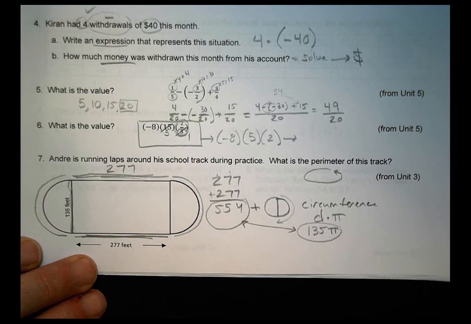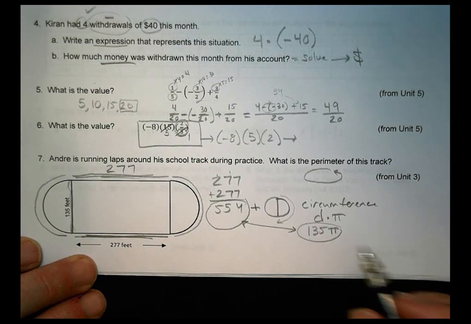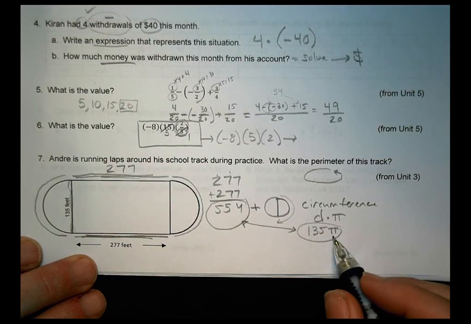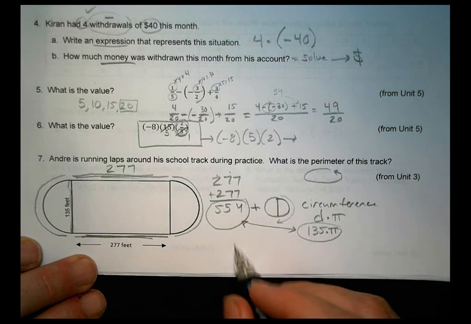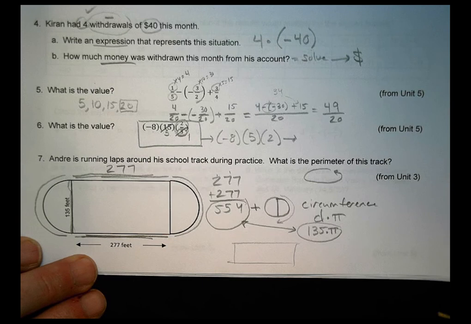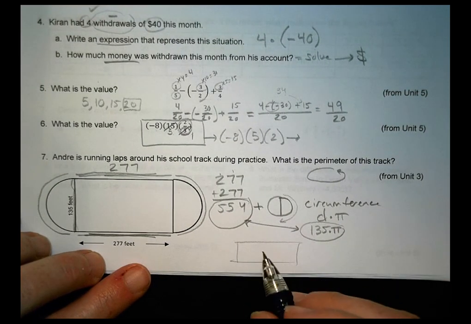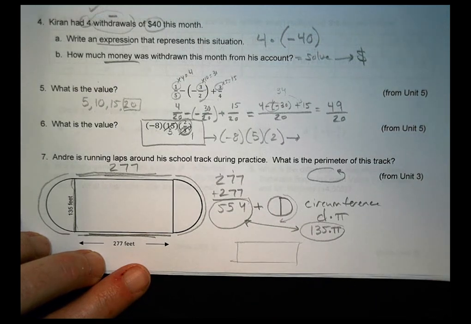Again, they might want you to plug it in. I'm not sure. It'd be a good question to ask. And on your own, you can use a calculator and do this part here, 135 times pi, and then combine those together to get your total. That's fine. Sometimes you might just leave it in that form. You could just say 554 plus 135 pi and leave it like that. So ask and find out and see what they want you to do.